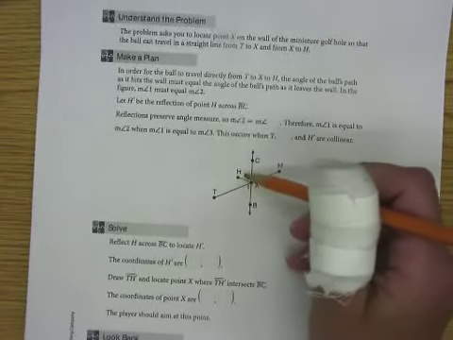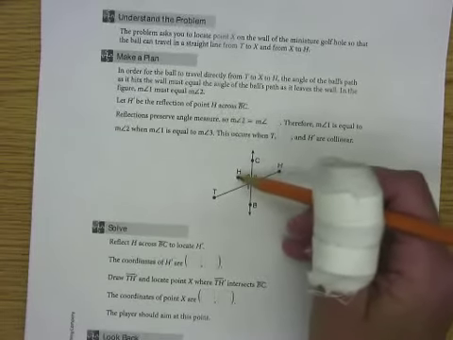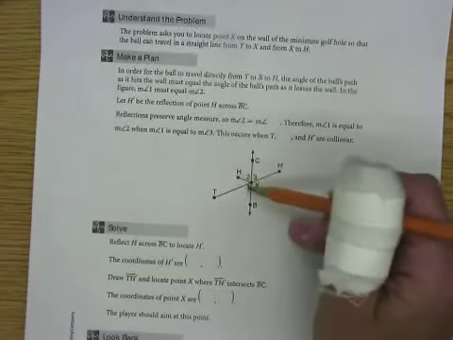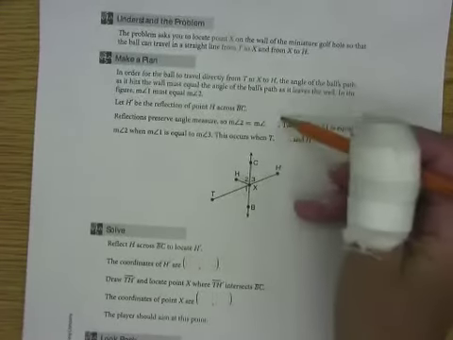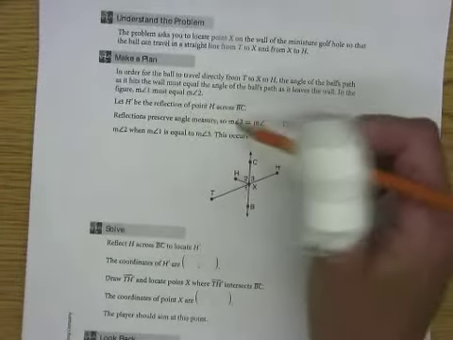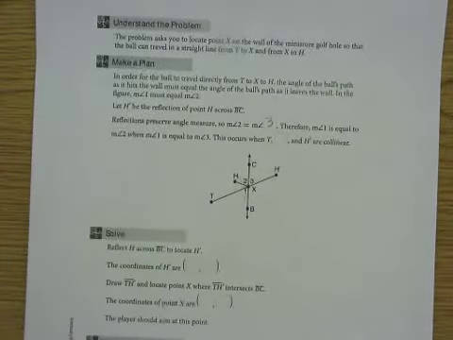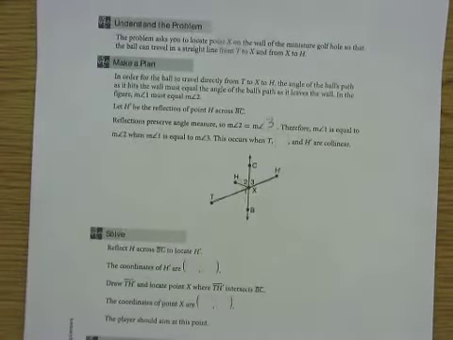We know if I'm doing a reflection that the angle formed by this and this will be congruent, because remember that reflections preserve angle measure. So that's this blank here. Because reflections preserve angle measure, angle 2 will be congruent to angle 3. And I want angle 1, therefore, to be congruent to angle 3, and this happens only if I make sure that those 3 points are all in a line.